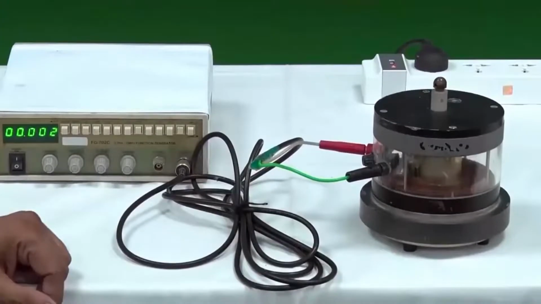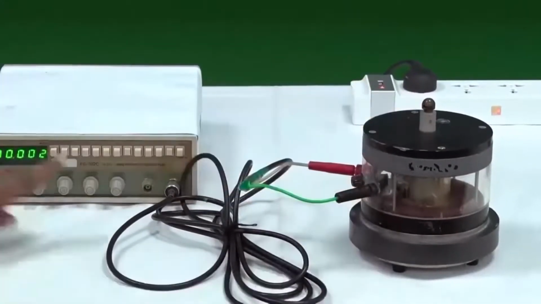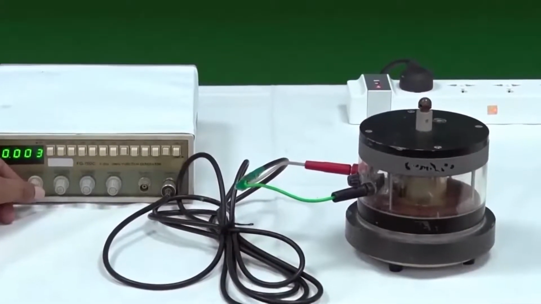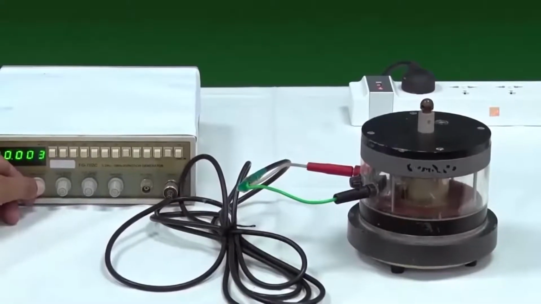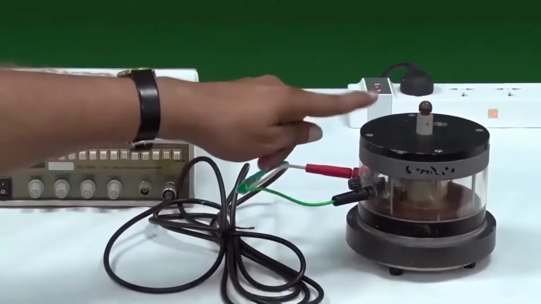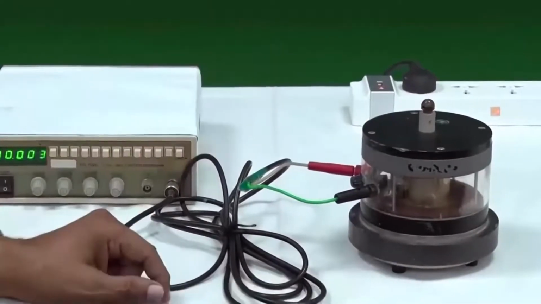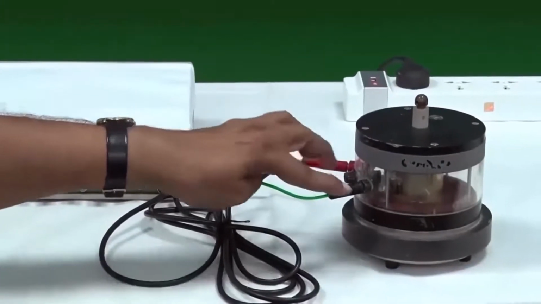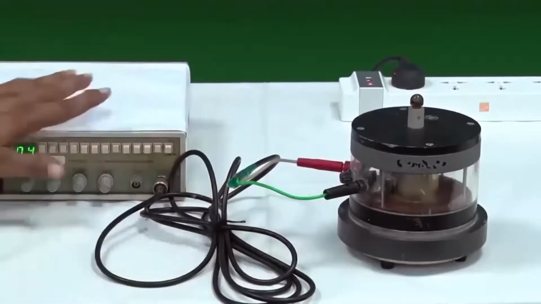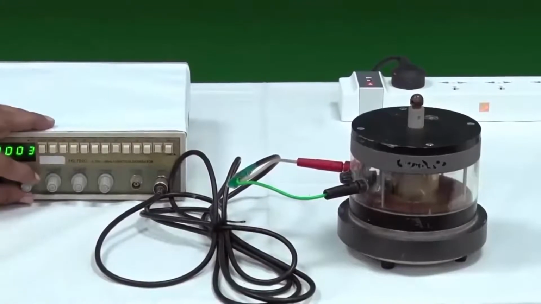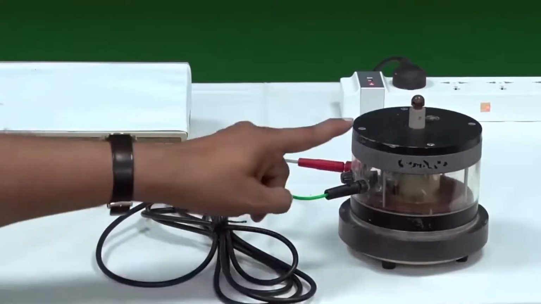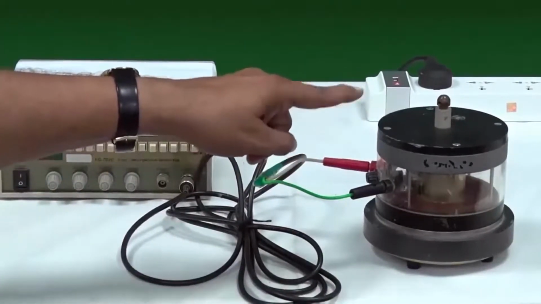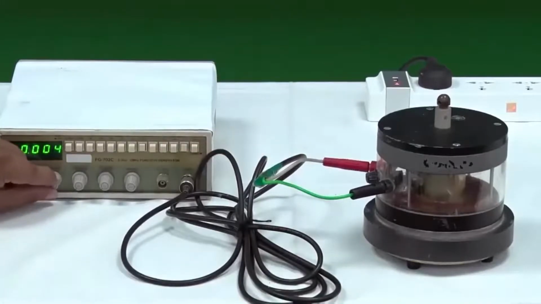If I increase the frequency a little bit, you see it here, I am increasing from 2, it has gone to, let us say, 3, and you can see that the frequency of this vibration has increased. So, the frequency of this vibration is the same as the frequency at which these voltages are given, and that is produced by this oscillator. If I increase it further, you can see on the display it is 4, and here you can see the oscillations are faster.